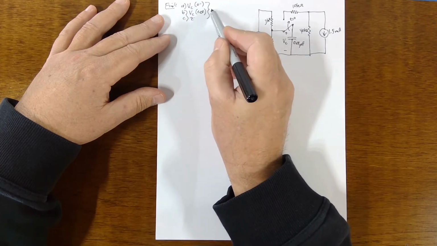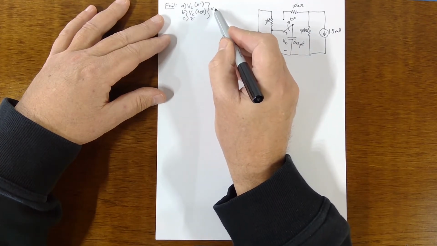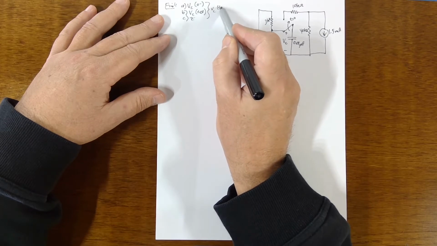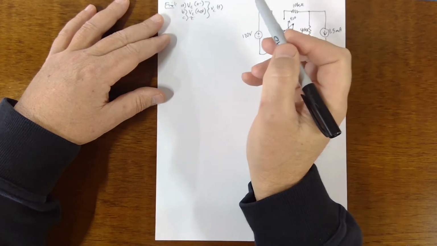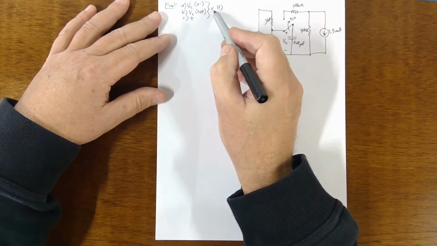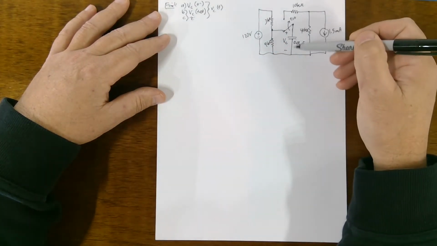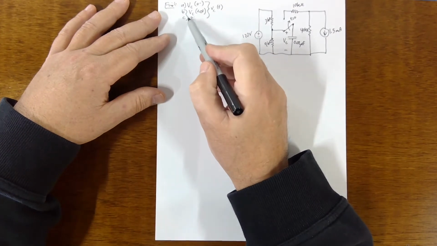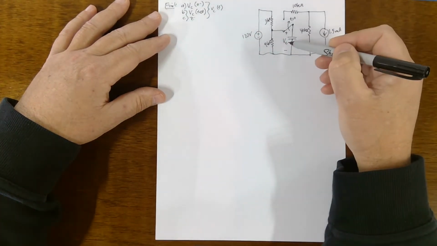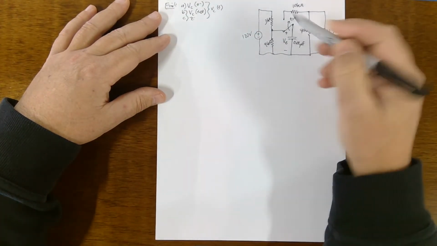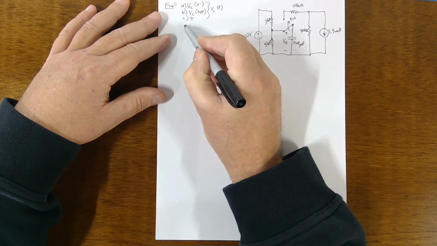Basically, with these three, they're walking you through the general solution for V sub c as a function of time.